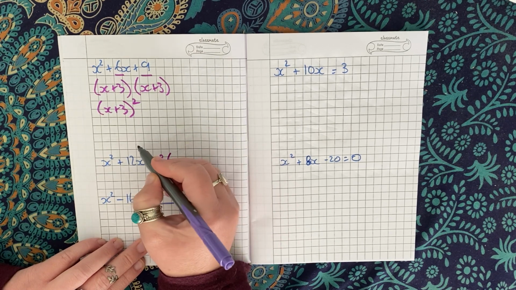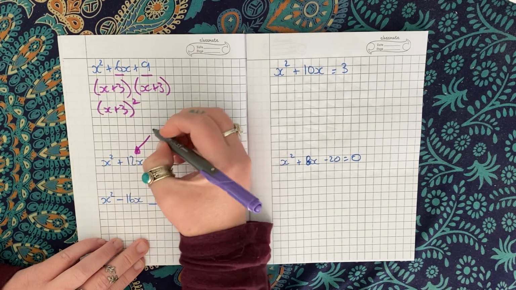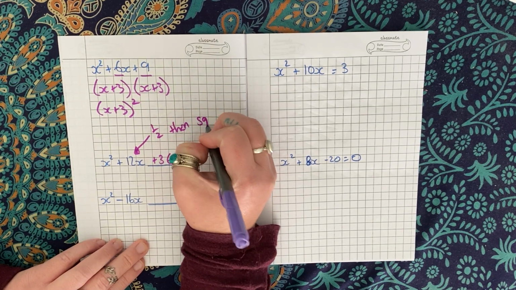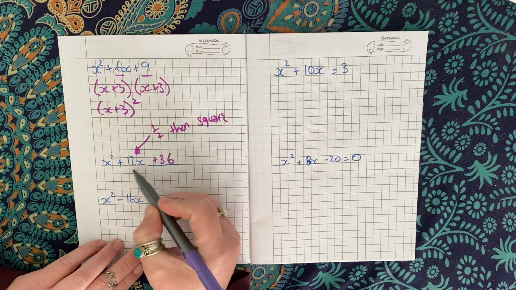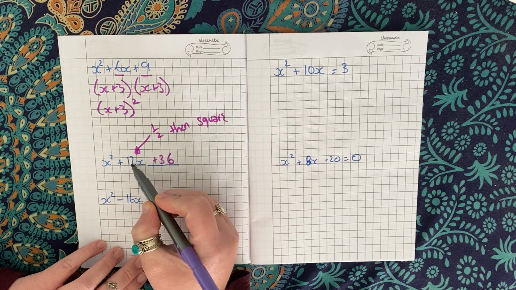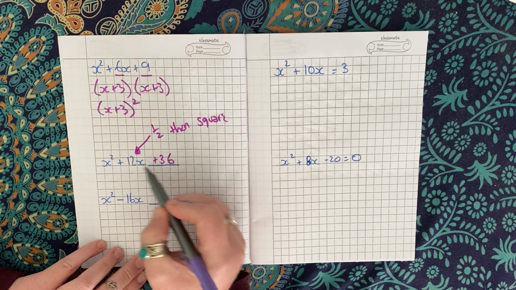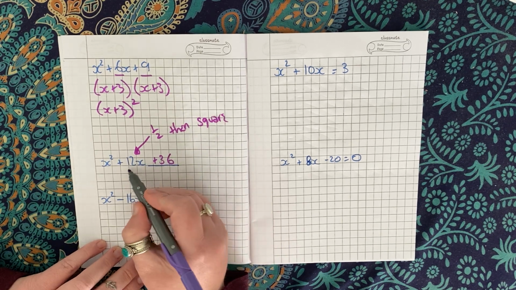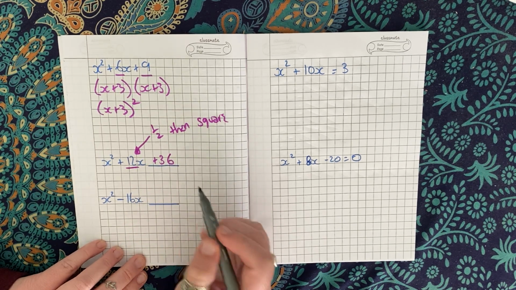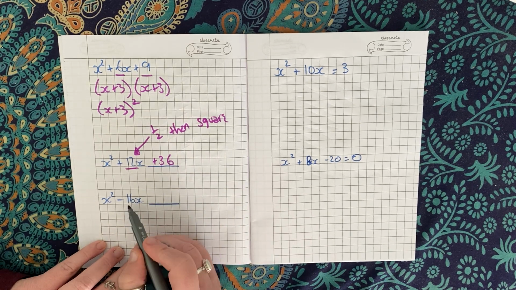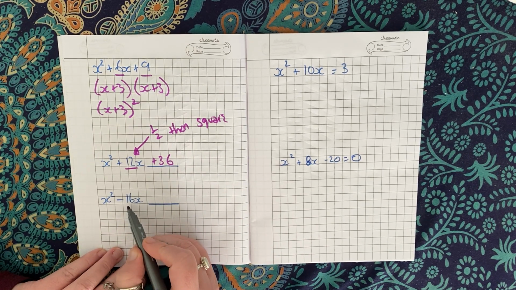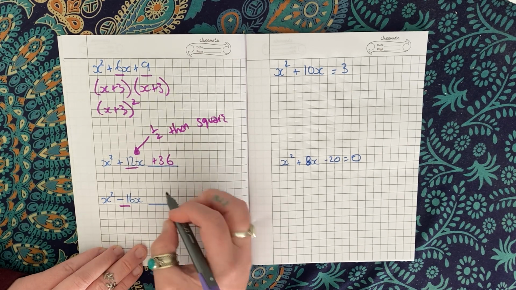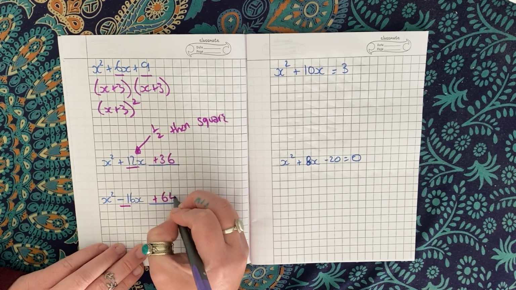So really what I'm doing is I'm taking half this term, then squaring it. Right, because I want to get half of this because 6 plus 6 is 12, and then I need to square 6 because 6 times 6 is 36. So that's always what we're doing. We're going to take the middle term, halve it, then square it. So same thing for here. We're going to halve negative 16, so we end up with negative 8, and then we're going to square negative 8, which gives us positive 64.